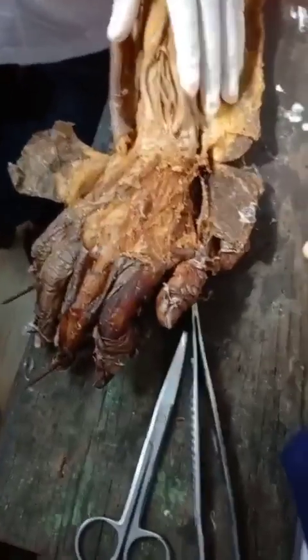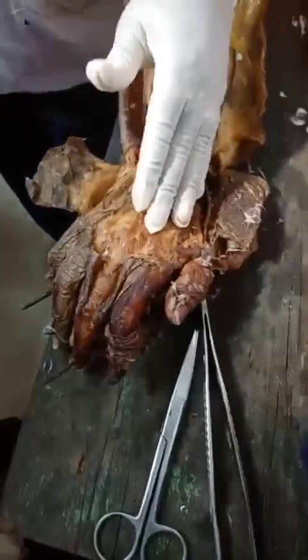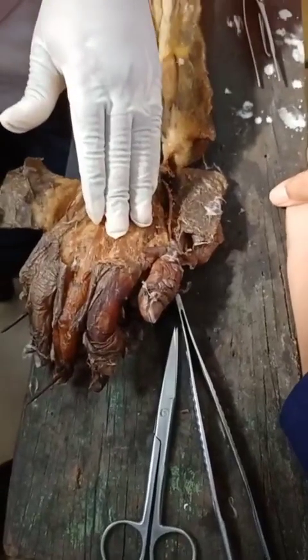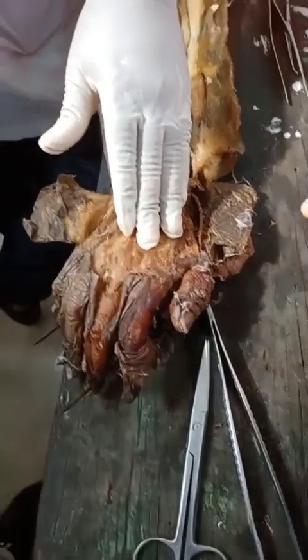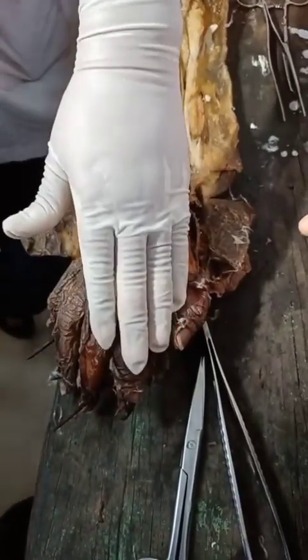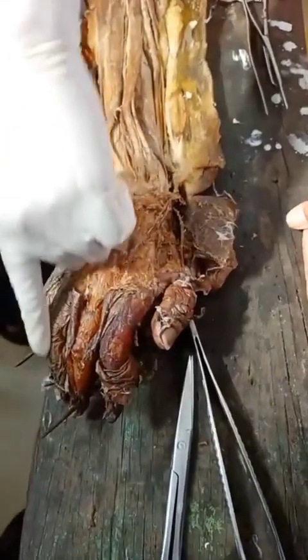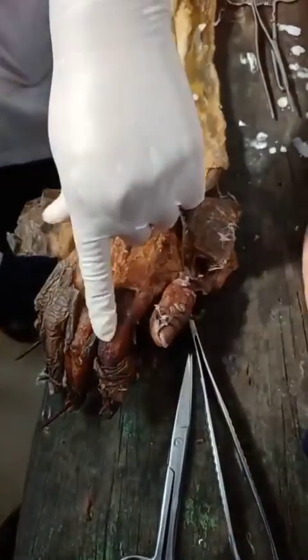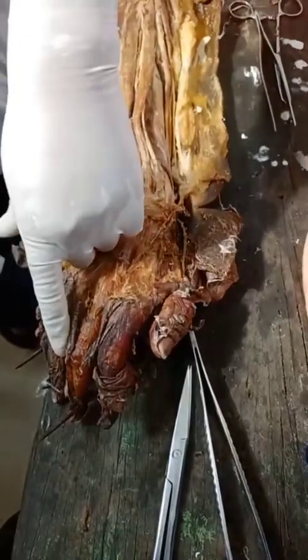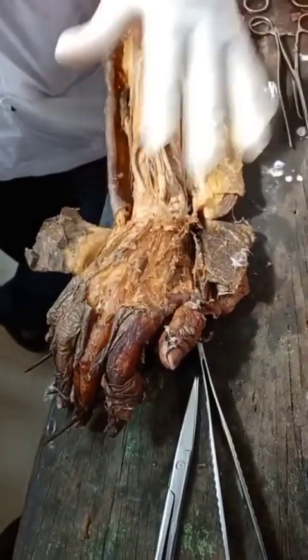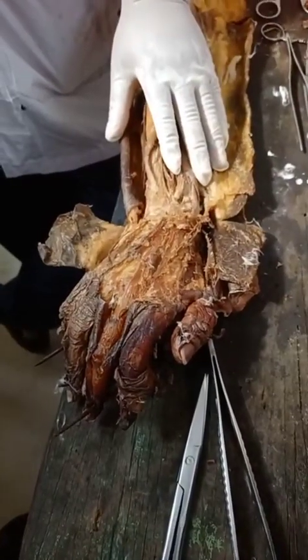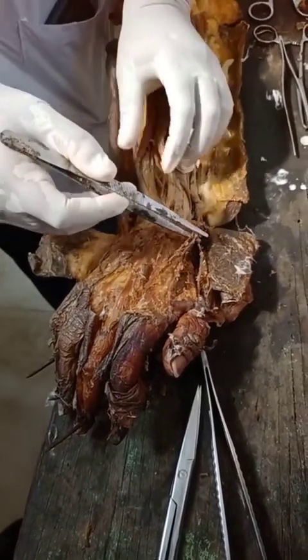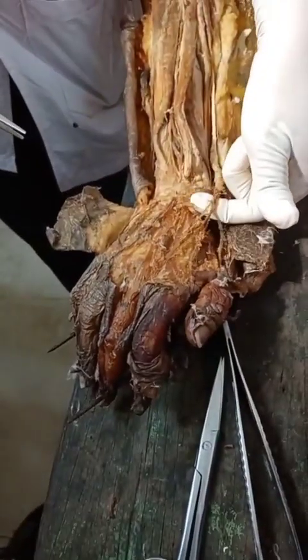Cutaneous nerves. The lateral aspect of the dorsum of the hand is supplied by the superficial branches of the radial nerve, and also the lateral three and a half fingers. That is the thumb, index, and middle finger, and the radial half of the ring finger, supplied by the branches from the radial nerve. So these are the superficial branches of the radial nerve.